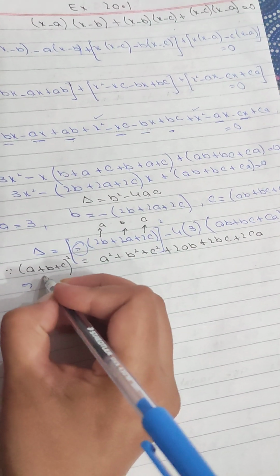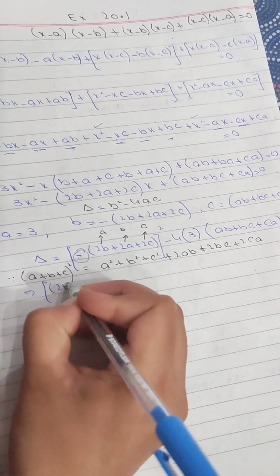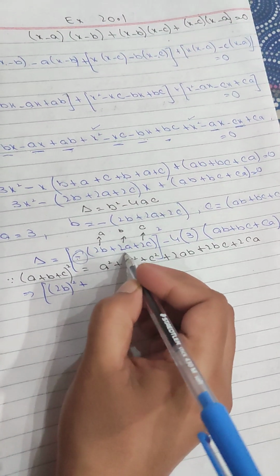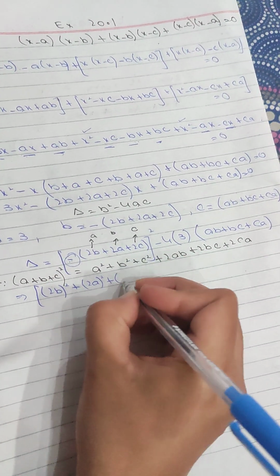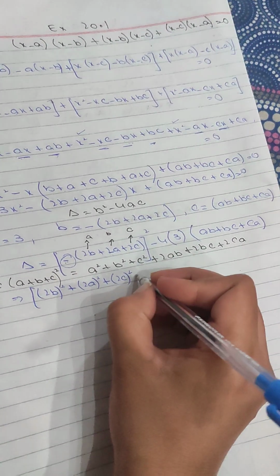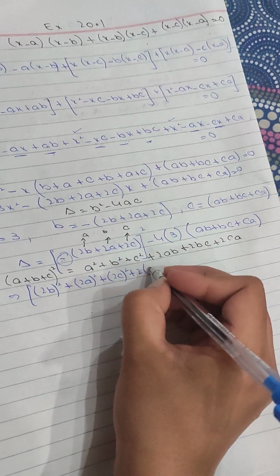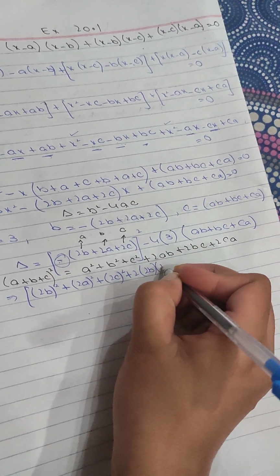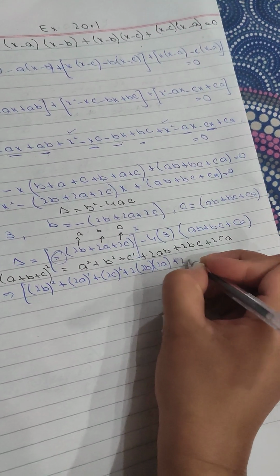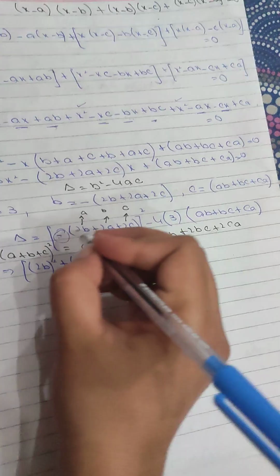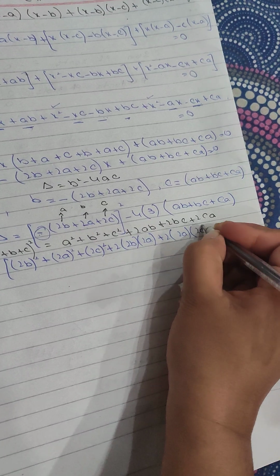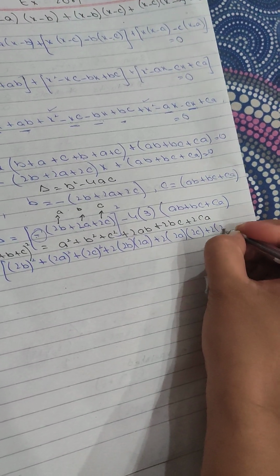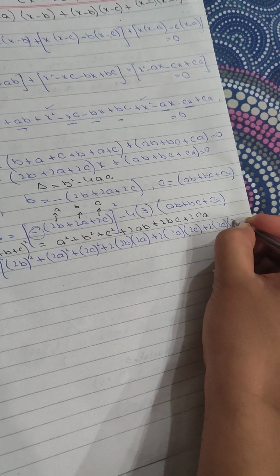A square means 2b square plus b square means 2a square, c square means 2c square plus 2, again a is 2b, b is 2a plus 2bc, b is 2a and c is 2c plus 2, c is 2c and a is 2b.